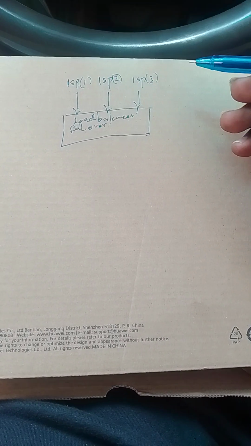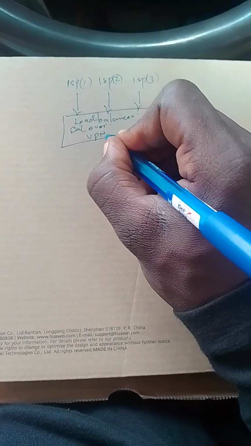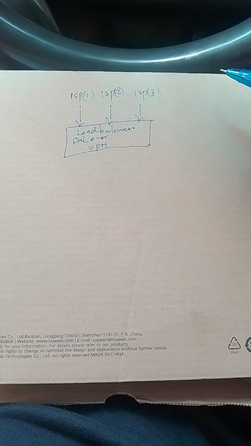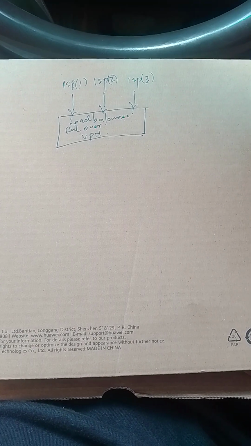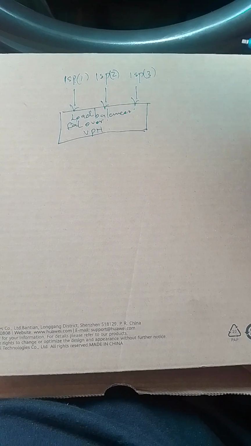Now, for the purposes of security, we're going to also introduce a VPN here so that we can filter the traffic and also introduce a layer of encryption and security around this area.